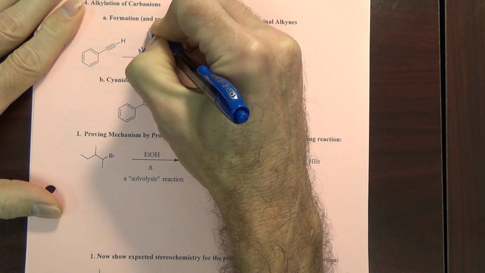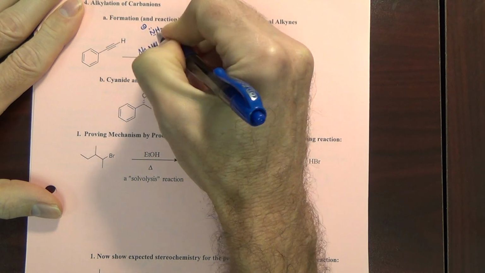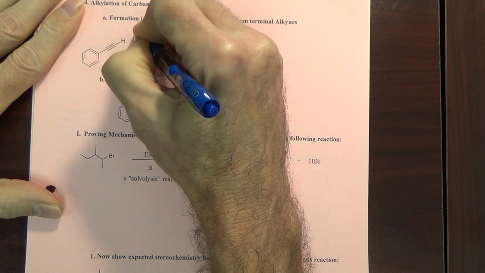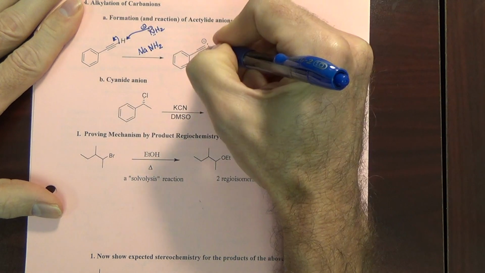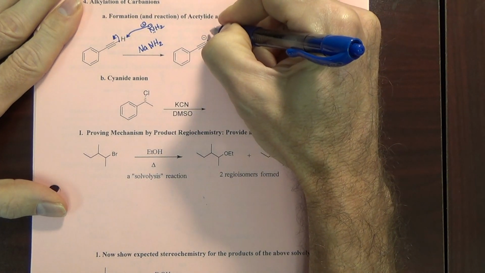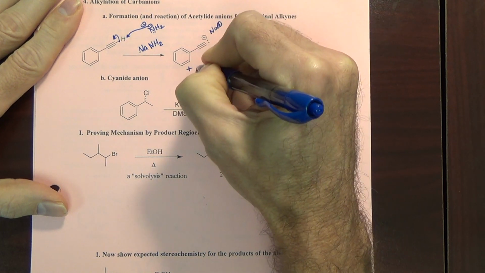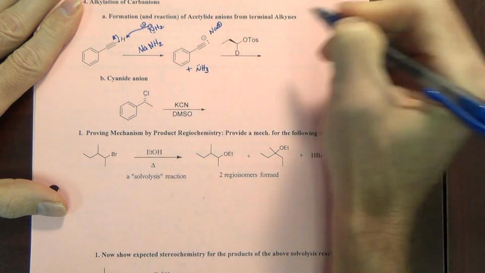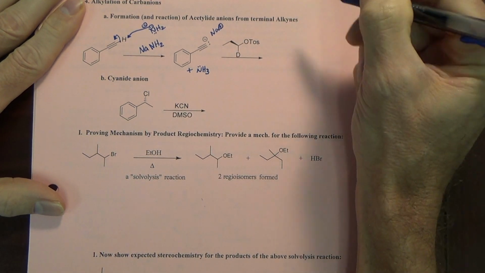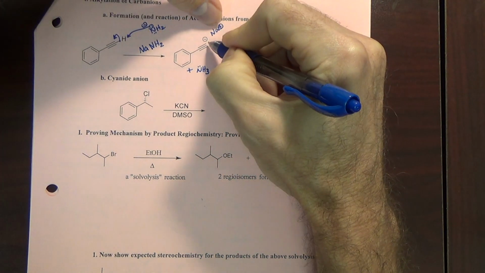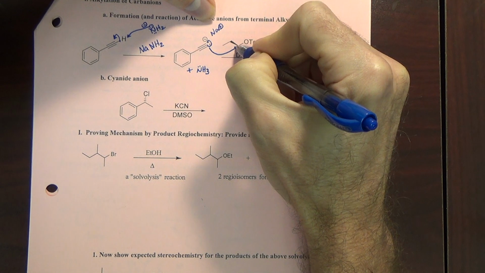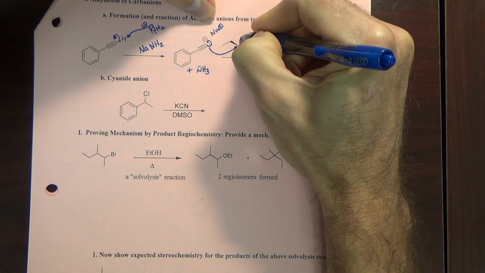And the NH2 anion can take this H, leave electrons behind, and we generate the acetylide anion. The sodium can sit with it, plus ammonia. Now we have a good nucleophile, a carbanion, lone pair anion. These electrons can now attack here. Do we have a leaving group? Tosylate. Kick off the tosylate.